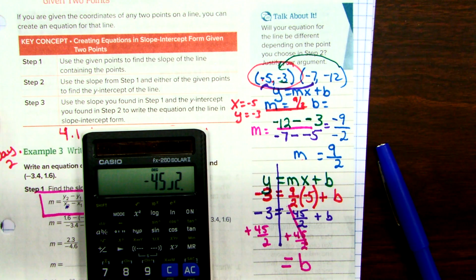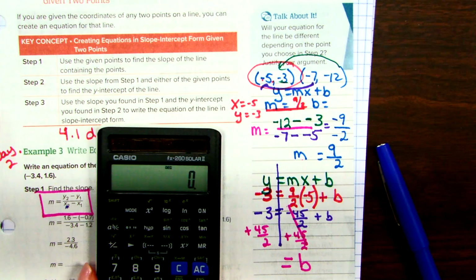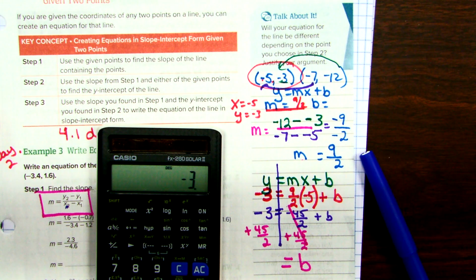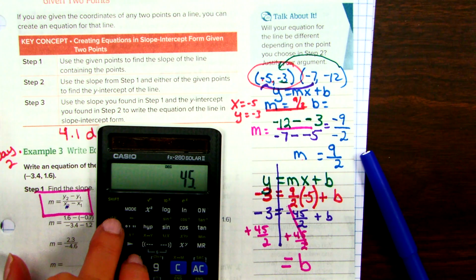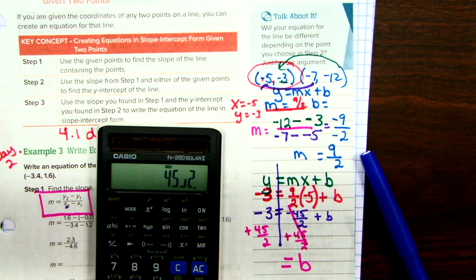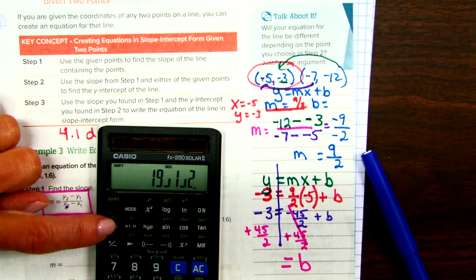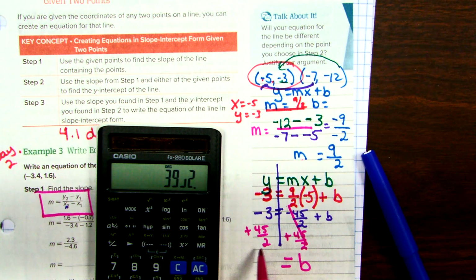And all I have to do now is, in my calculator, do negative 3 plus 45 halves. Again, you have to know how to put it in your calculator correctly. 3 negative plus 45 fraction 2. 19 and a half, let's change it back. Shift, fraction, 39 halves.